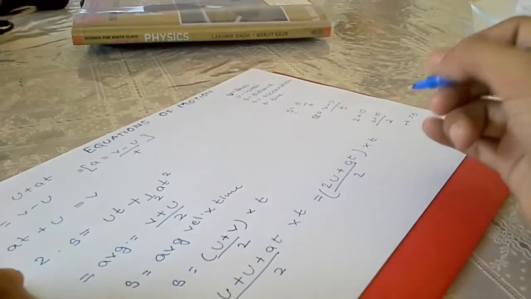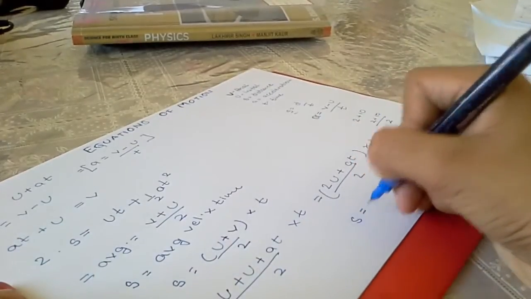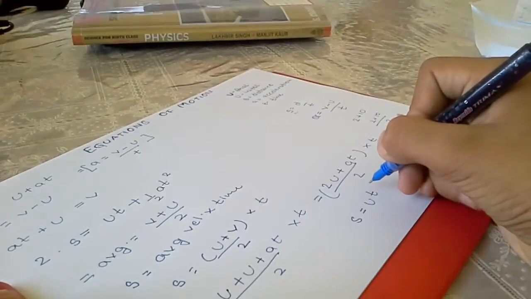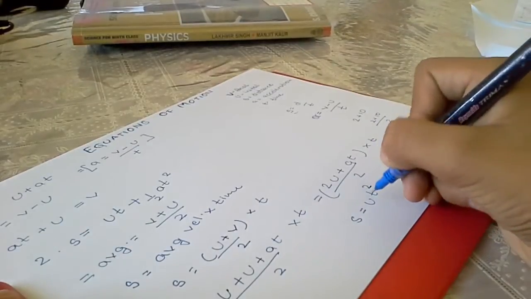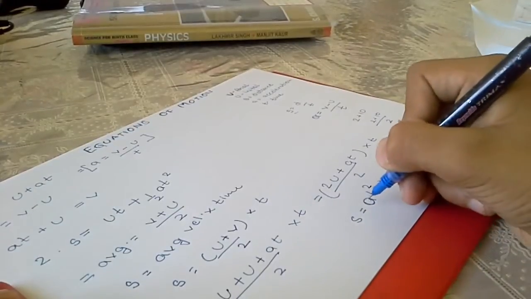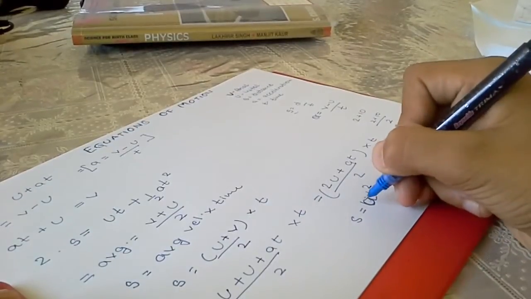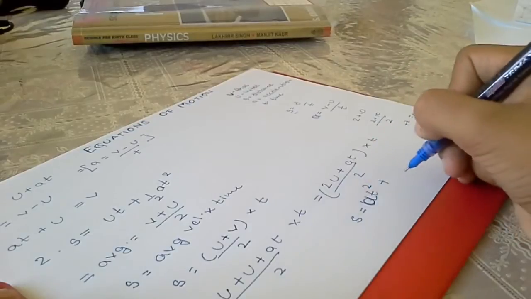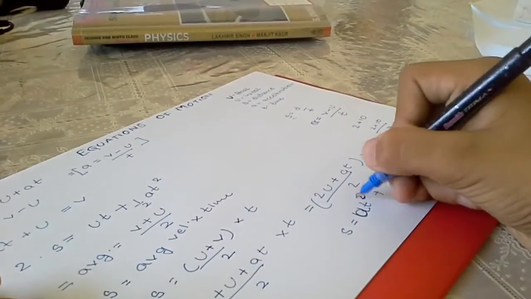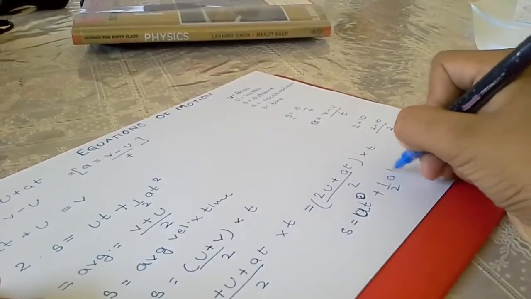Now if we look at this properly, S is equal to ut plus half at square. This is u, do not confuse this for a. So S is equal to ut plus half at square.